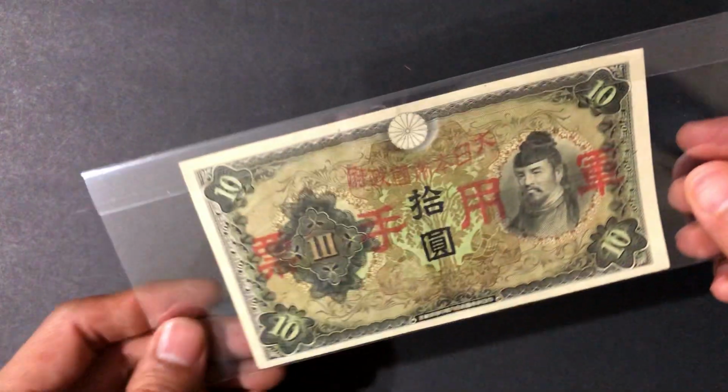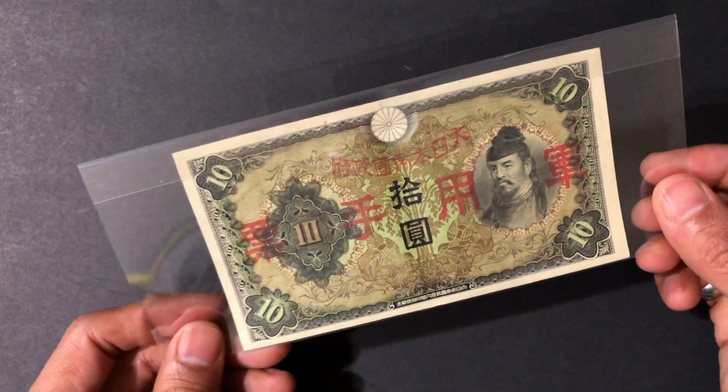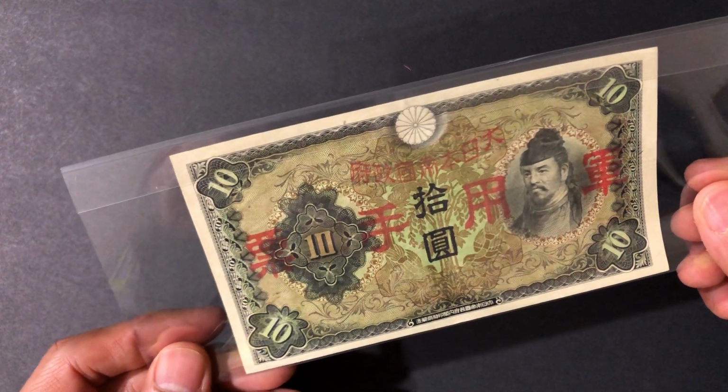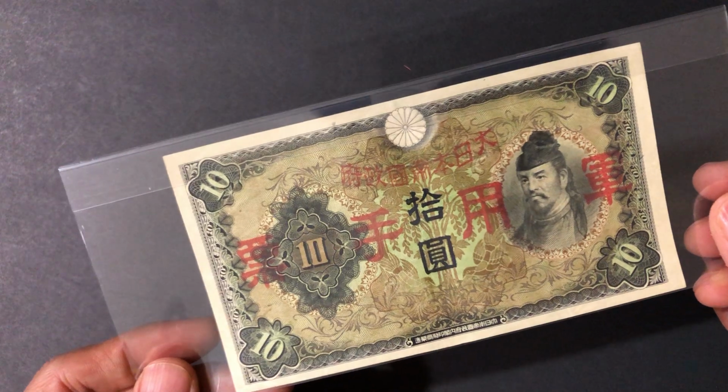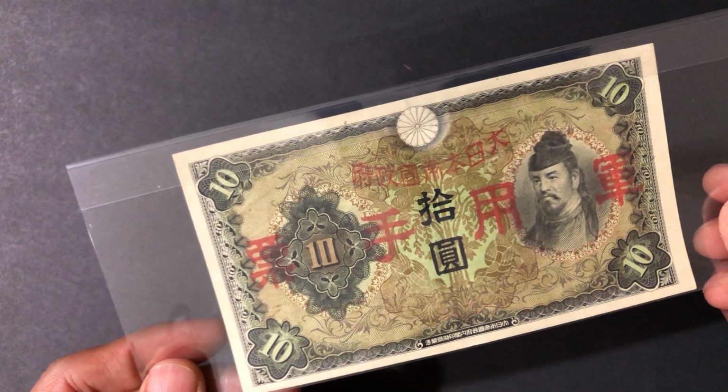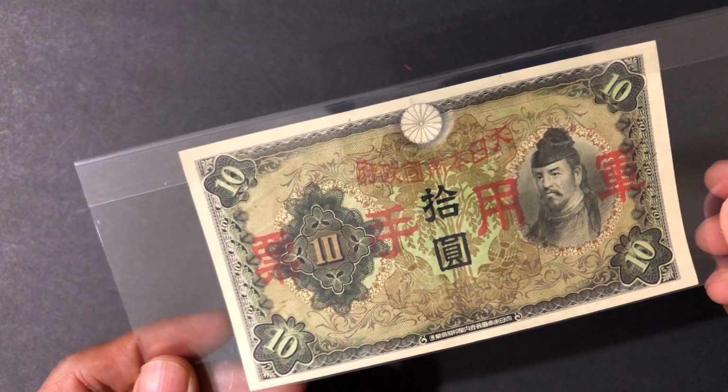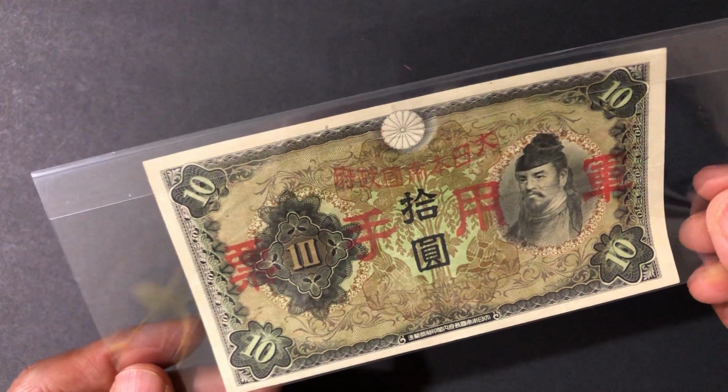I have another occupation banknote to show you. So this one is Japanese forces occupying territory in China. So what they did was, instead of using Chinese banknotes and overprinting on those, they brought their own banknotes.